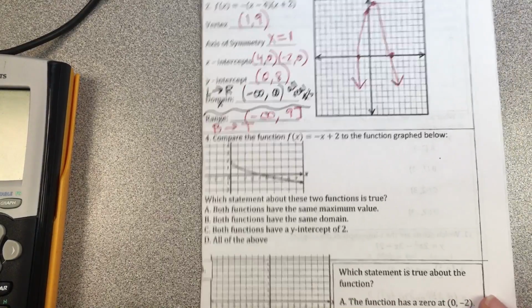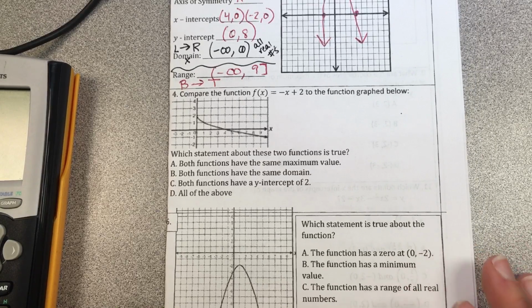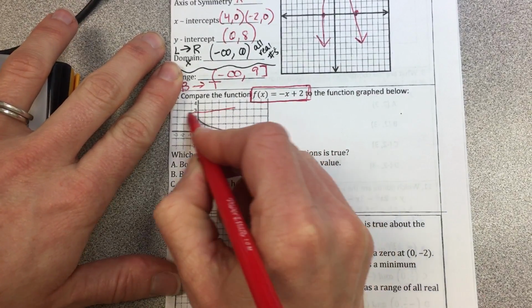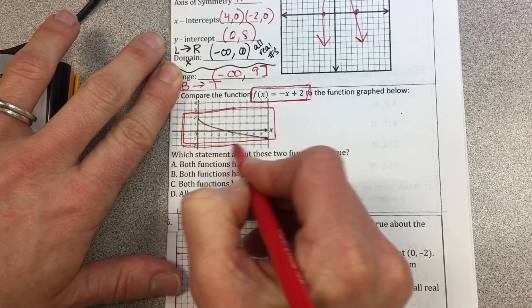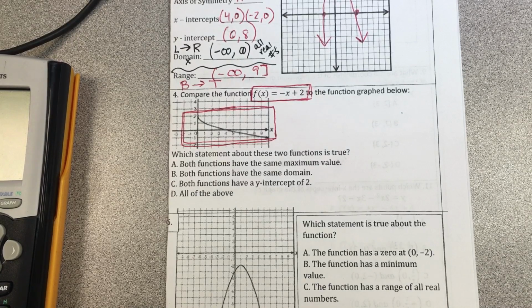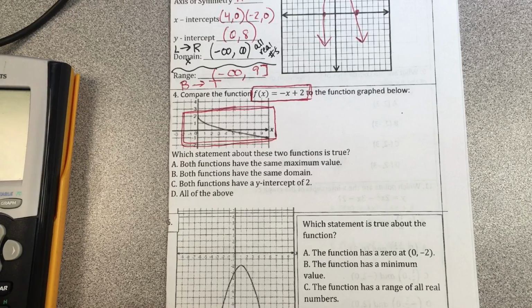Number 4, compare the function negative x plus 2 to the function graphed below. So I have this one, and then I have this one in the graph. Are these the same thing? Not necessarily. So we have 2 different things going on. What do you think I should do with the one in the box? All right, let's graph it. Put it in your calculator or Desmos. Type in negative x plus 2.